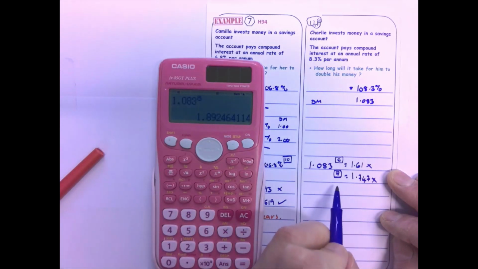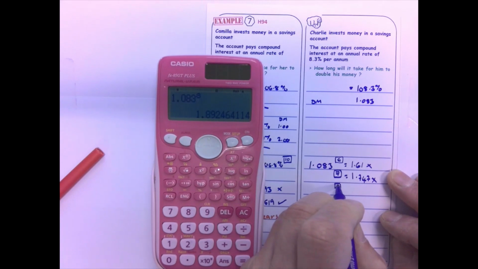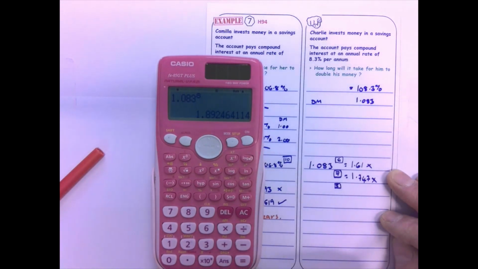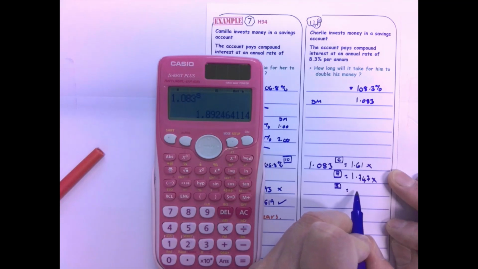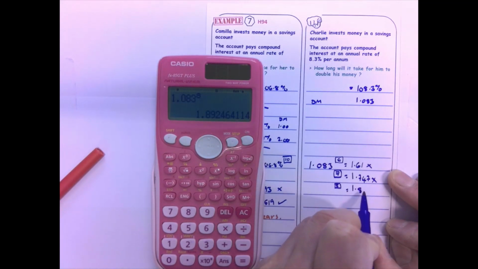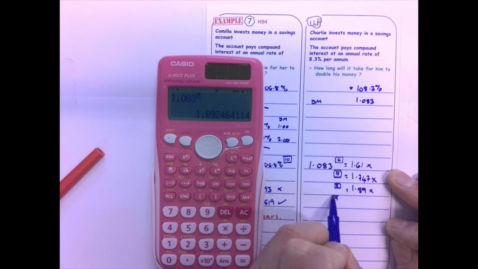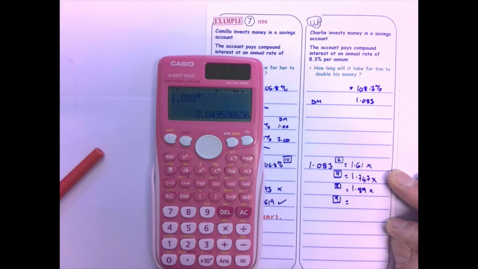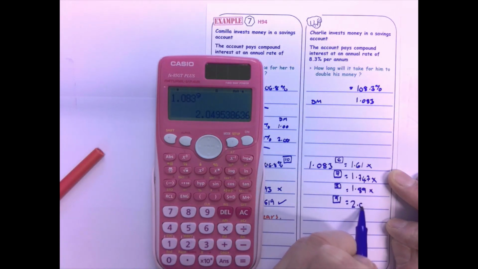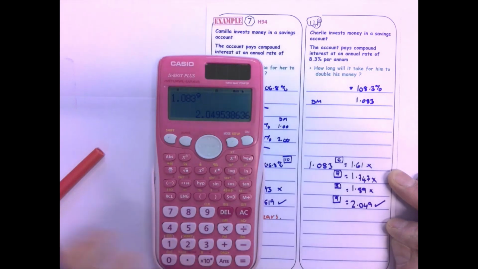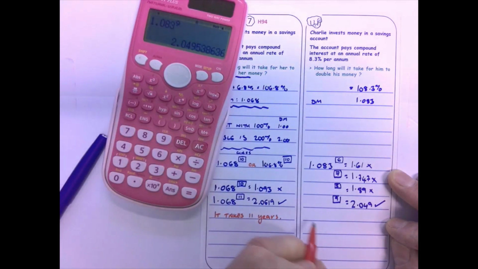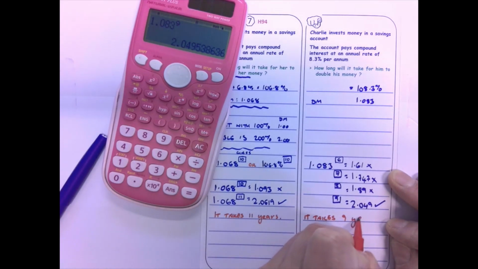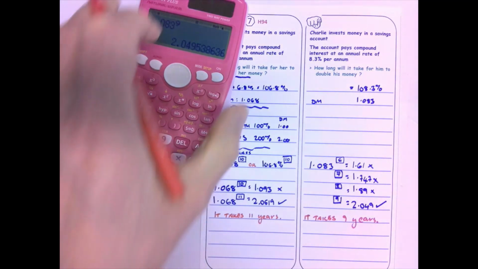8 years. Make my 8 look a bit like an 8. That's going to give us 1.89. Still not enough. 9 years. Go back and delete that, make it 9 years. There we go. 2.04. That is the right number of years. It takes 9 years. And we are done.